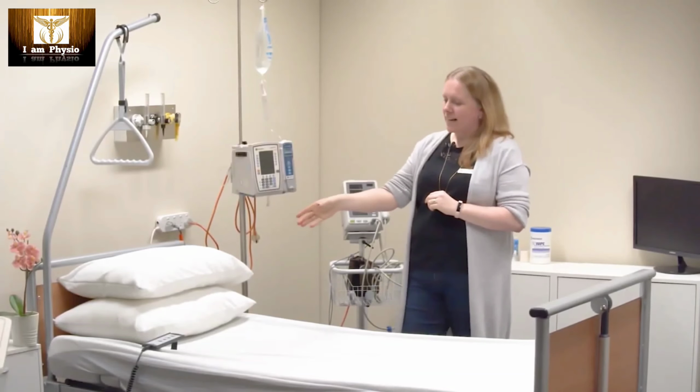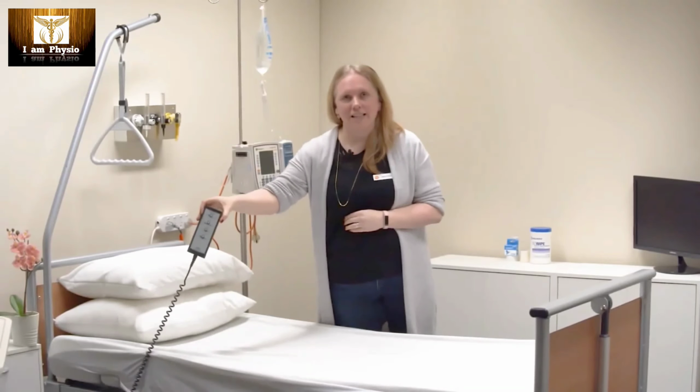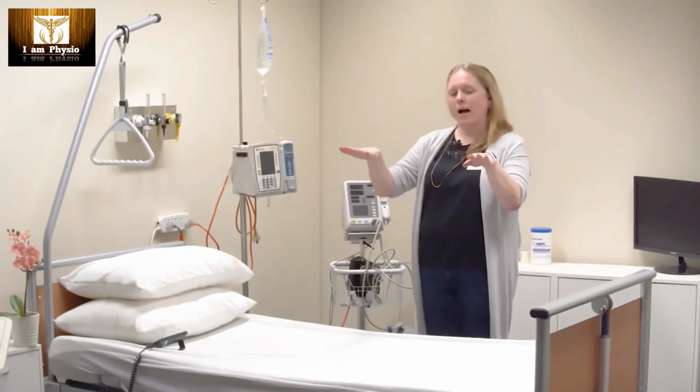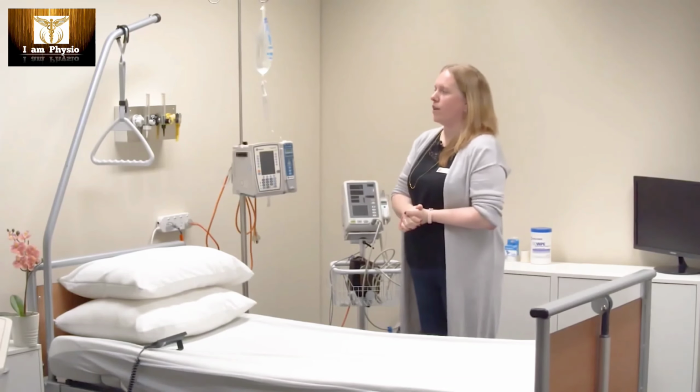First of all, we have the bed. It is adjustable, and there is a remote control with clear pictures on it so that you can adjust the bed up and down and also different sections of it.